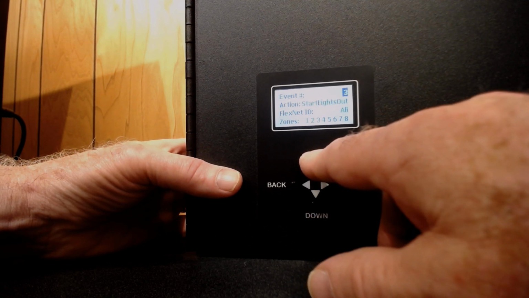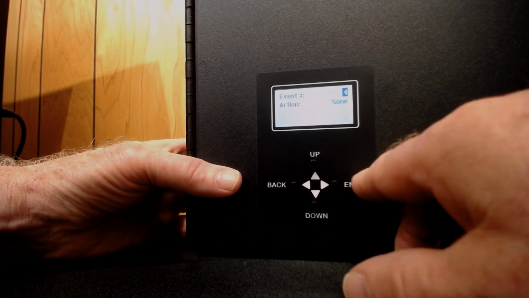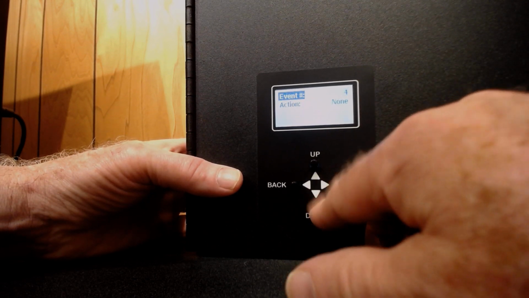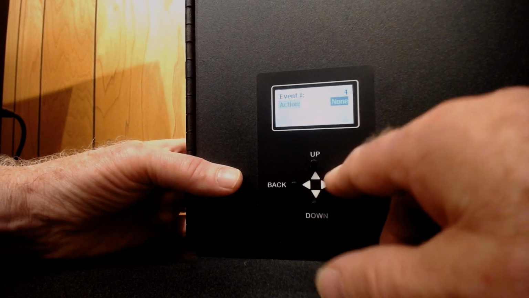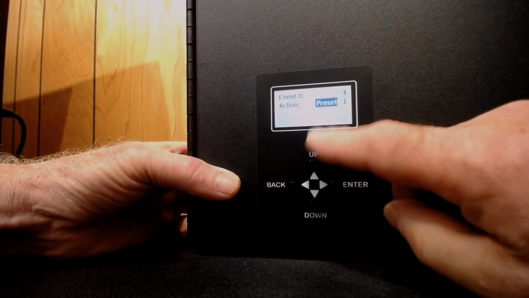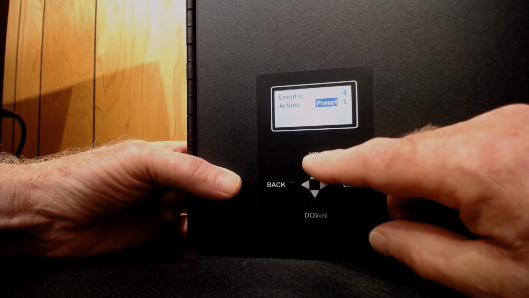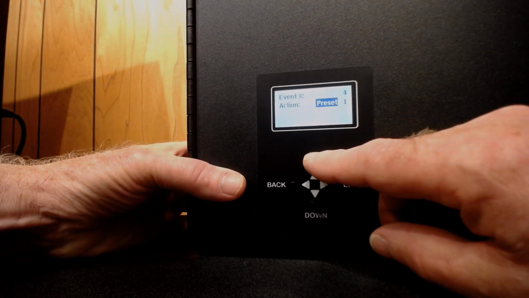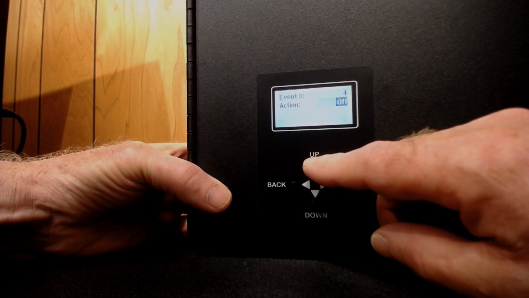So we'll go in, we'll make a new entry after number 3, scroll down, and we'll pick an action. Use the up and down arrows to make those changes. You can do different presets that are recalled from the eFlex panel.